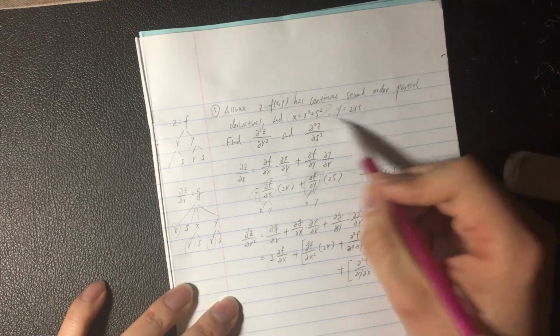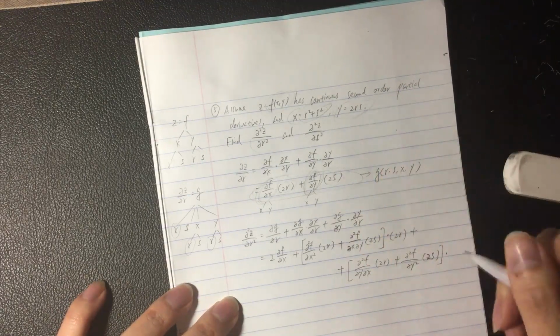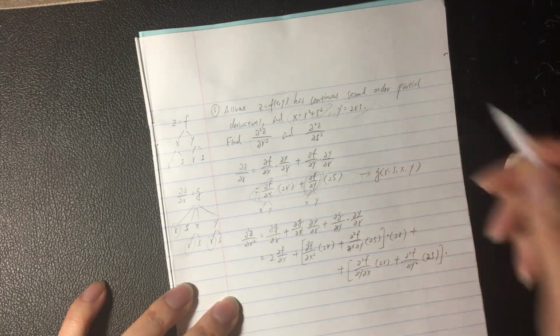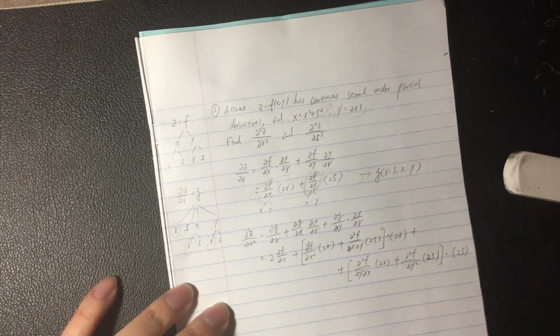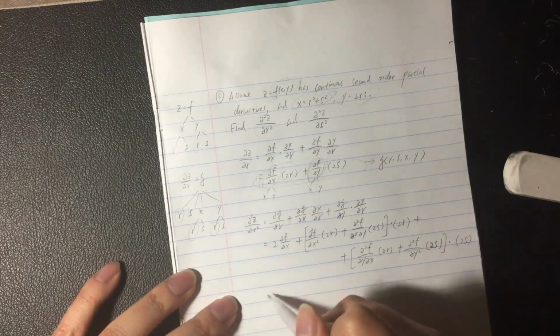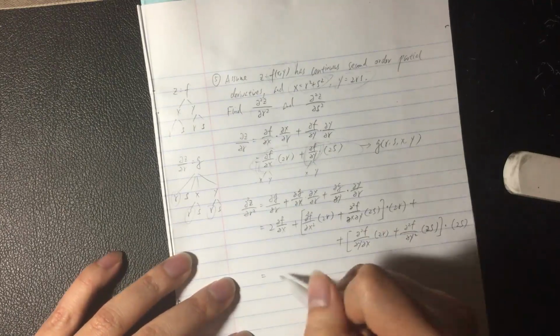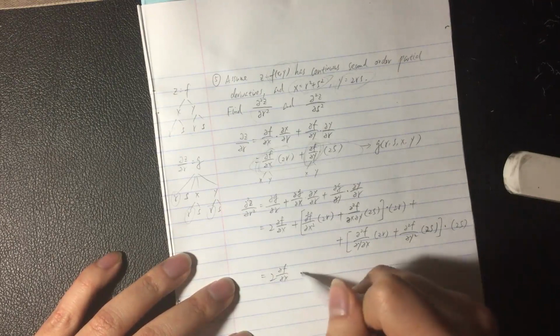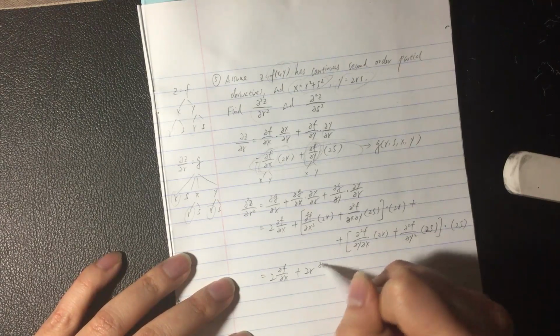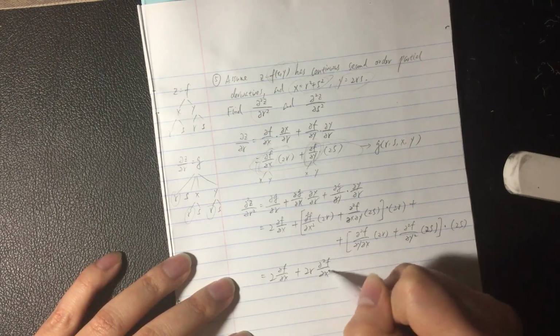Take the partial derivative with respect to r. I have 2s. Then if we simplify, it can be rewritten as 2∂f/∂x plus 2r ∂²f/∂x².